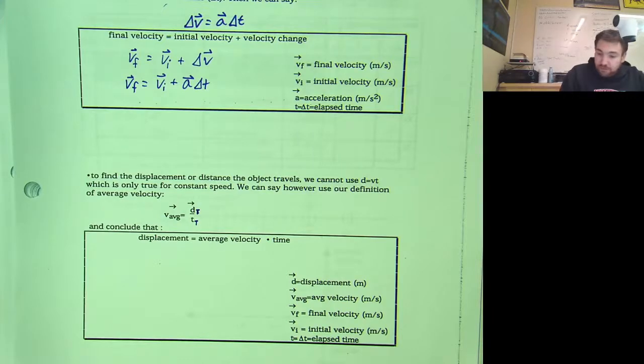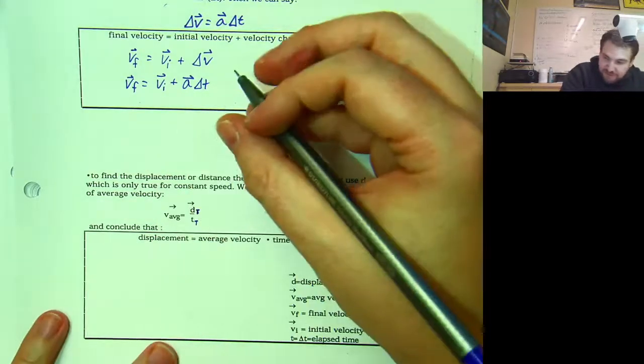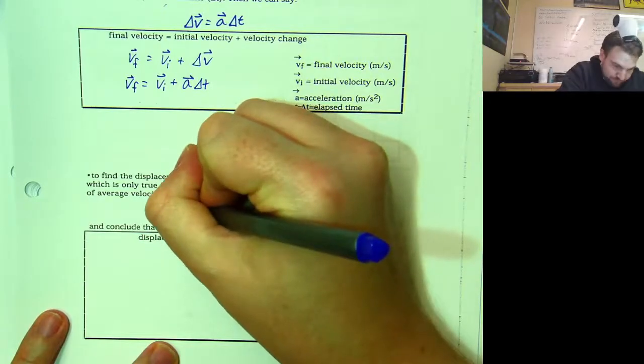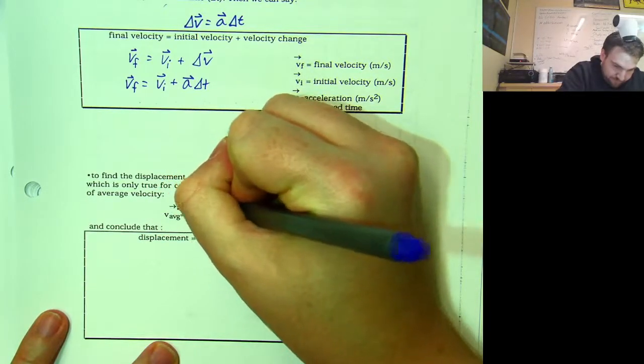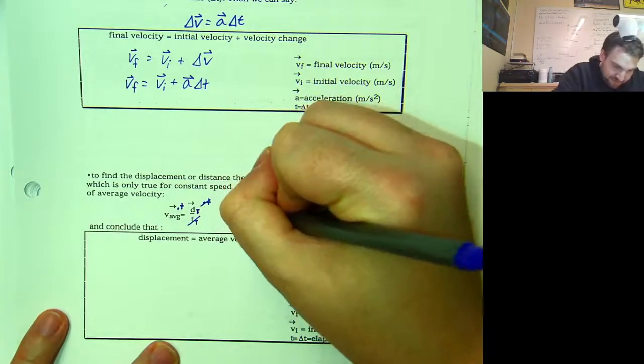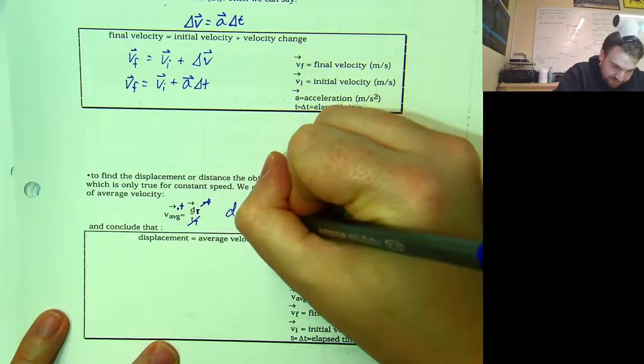What we could do is multiply time on both sides. We cancel that there and there, and we get that our displacement is equal to our average velocity times our time.